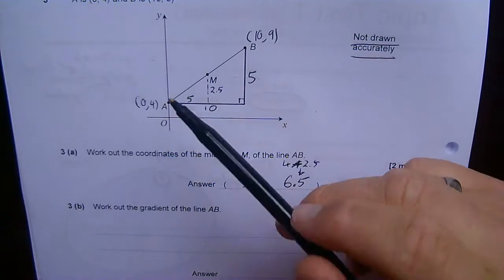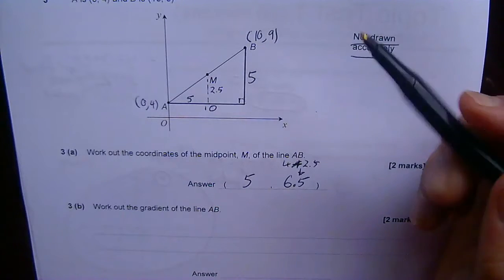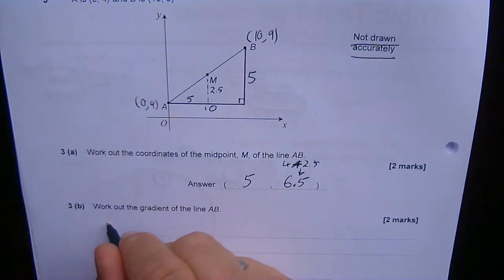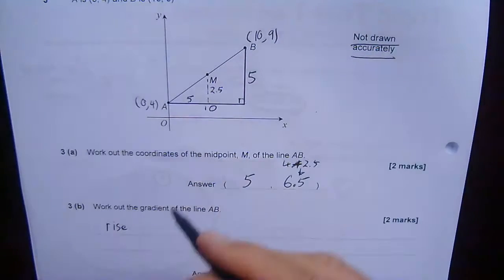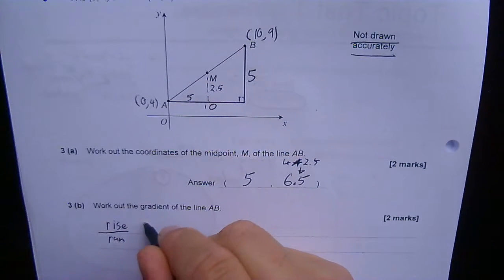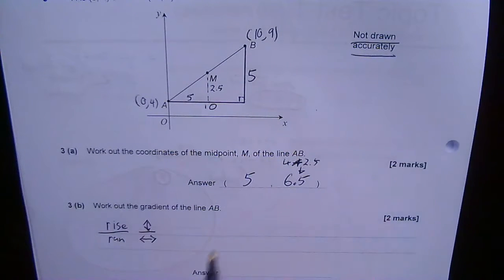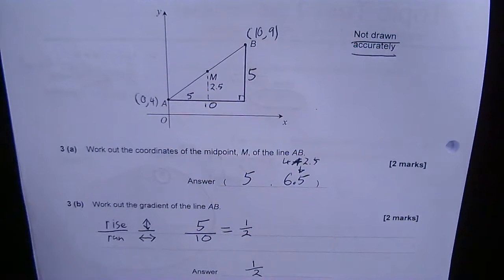Question B, work out the gradient of the line AB. So I've got the line A to B, and I need to work out the gradient of that line. Well, the gradient is the rise, or the change in the y value, over the run. You just need to make sure you don't forget that, and you get that right. So it's the amount up or down divided by my amount across. So my gradient of that line is my amount up or down, which is 5, divided by my amount across, which is 10. So that is the same as 1/2. It's a straightforward couple of marks.